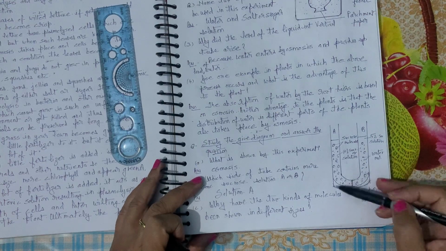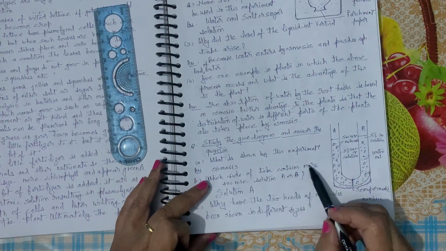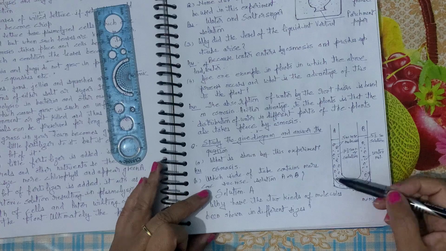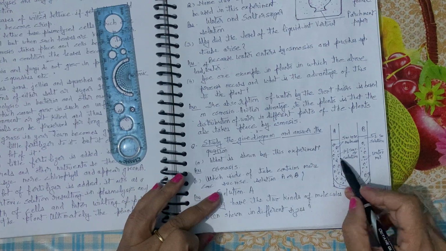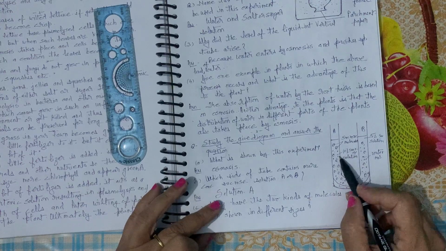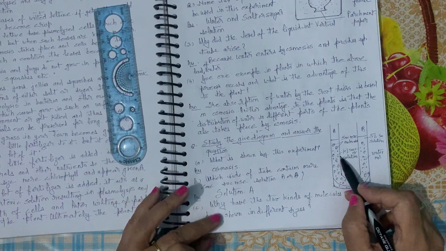See, you are able to see it. What is shown by this experiment? इसमें भी क्या है? Osmosis ही है. Which side of the tube has more concentrated sucrose solution? इसमें है 10%. Why? Solution A has more concentrated solution.